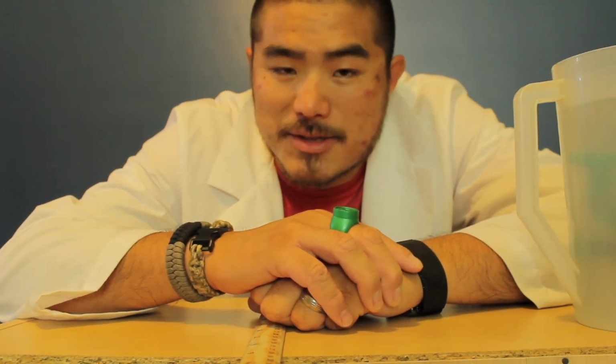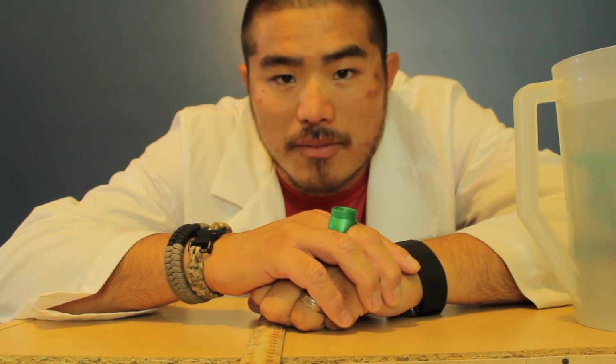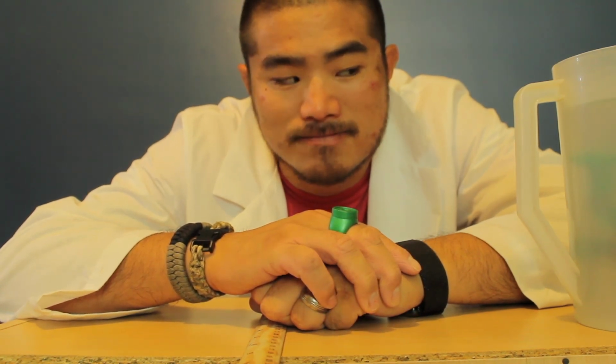Okay, so that is how you find the displacement and the volume of irregular solids.